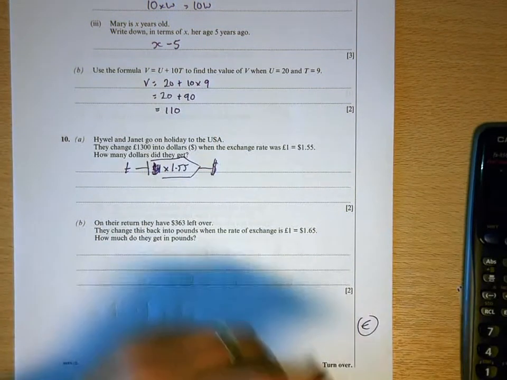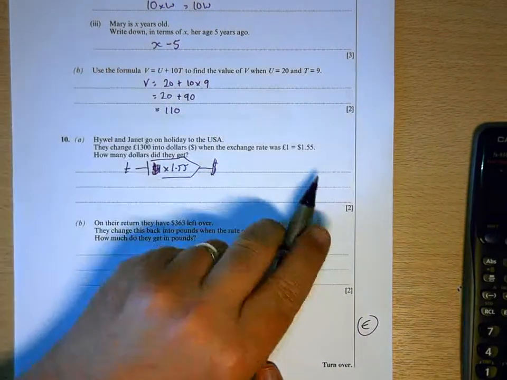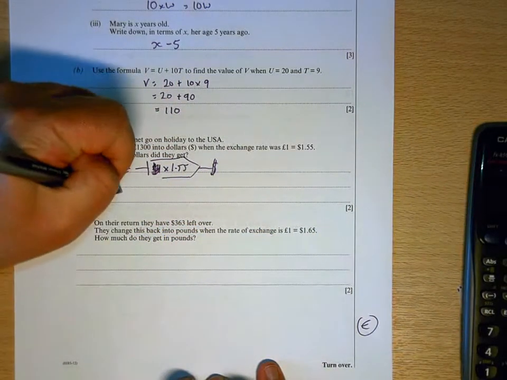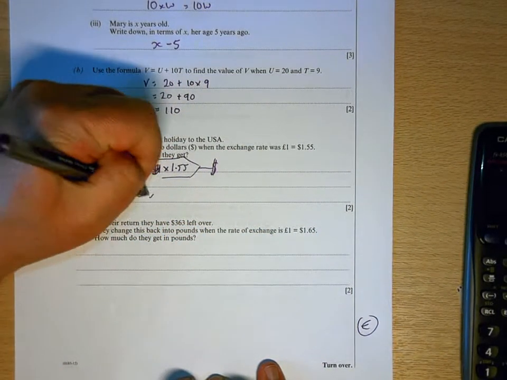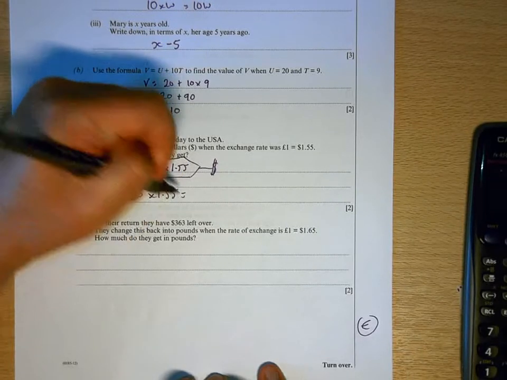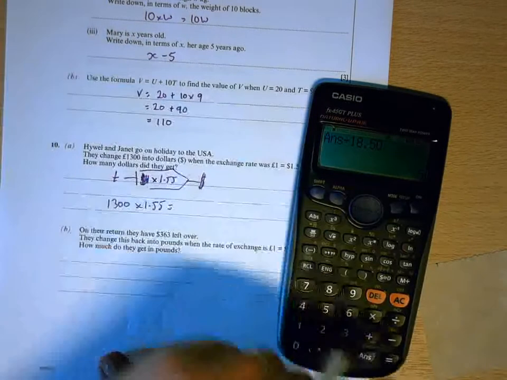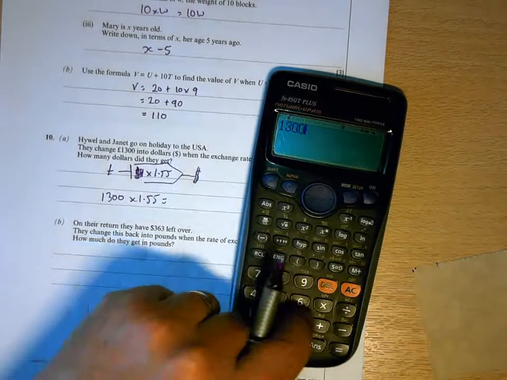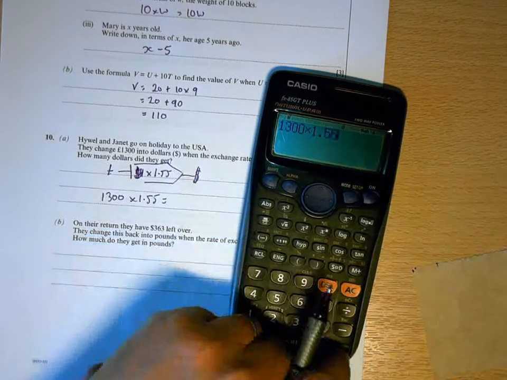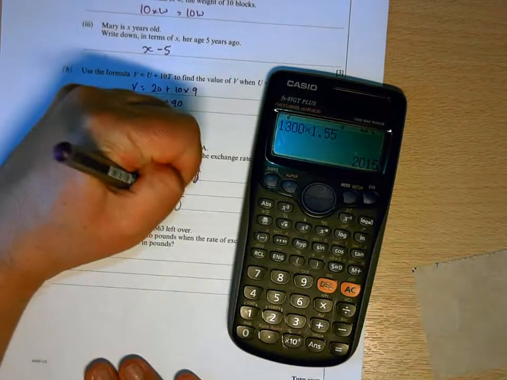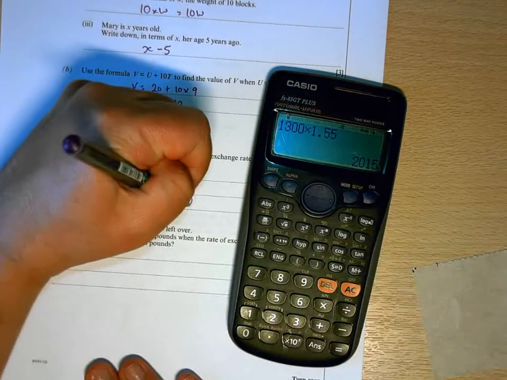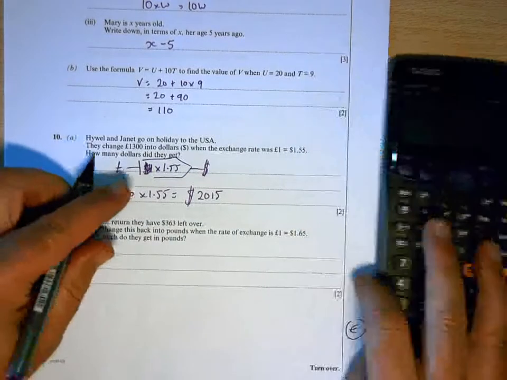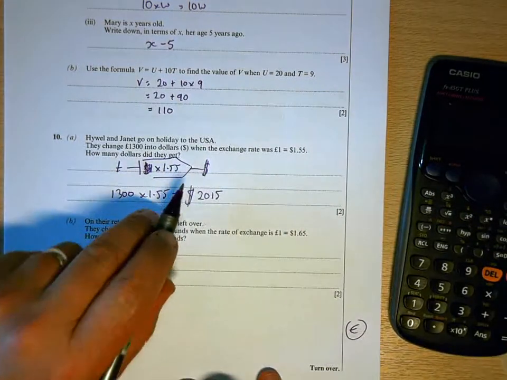So pounds in multiplied by $1.55 gives us dollars out. So what we're going to do is 1,300 times 1.55. So she will get $2,015. So when we're going from pounds to dollars, we multiply.